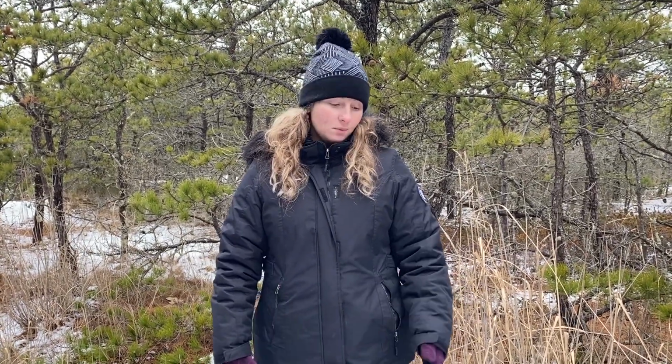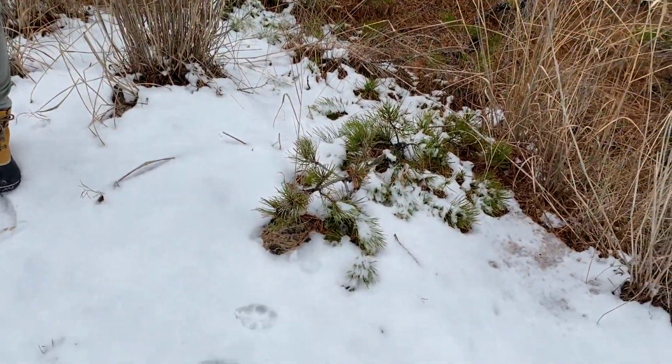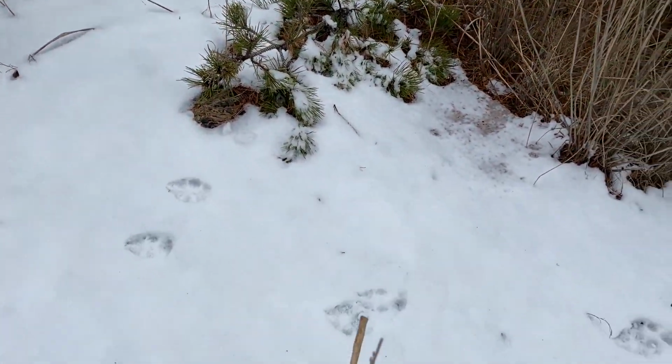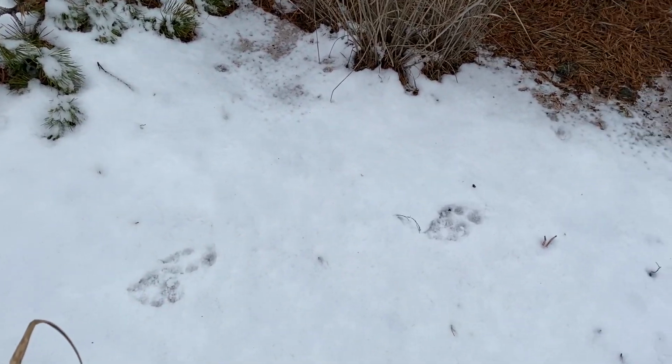Tertiary consumers are the creatures that require the most energy, so they'll eat all living things from all different trophic levels. So right here we have some coyote tracks that we found in the dunes, and other tertiary consumers that you can find in the dunes are things such as skunks and fox.